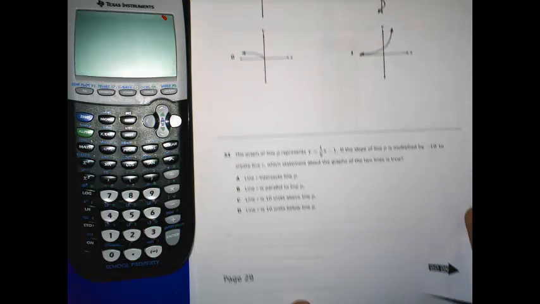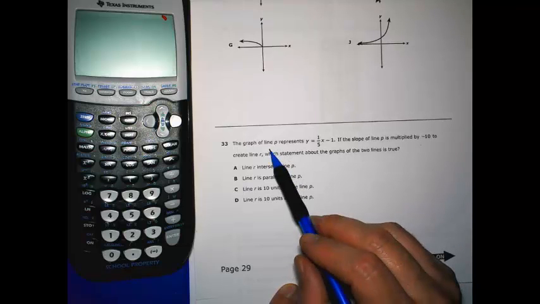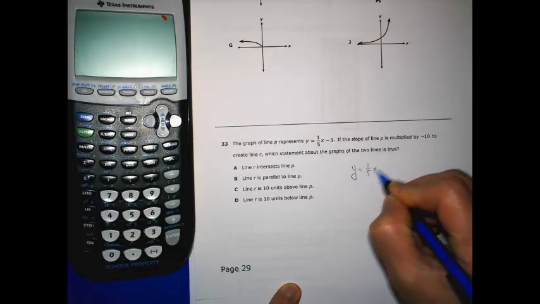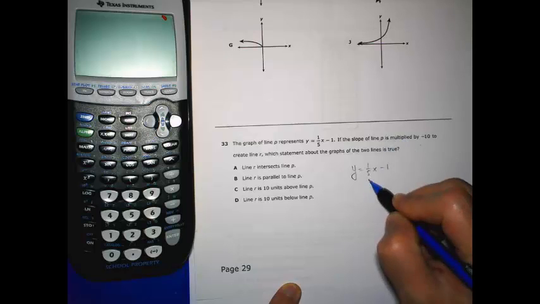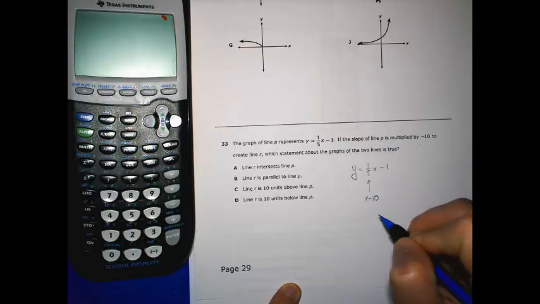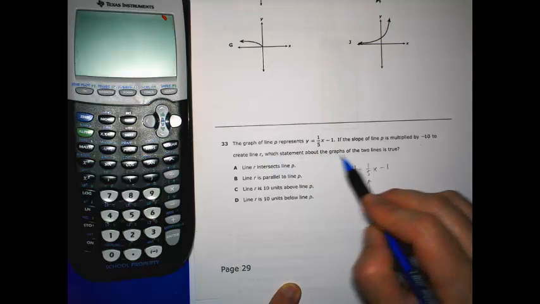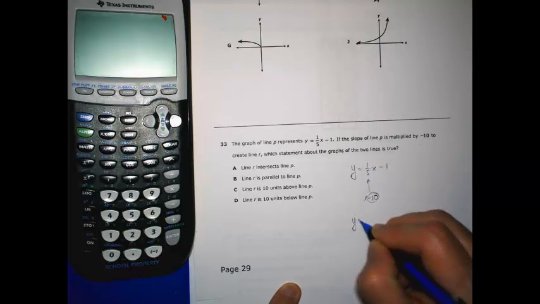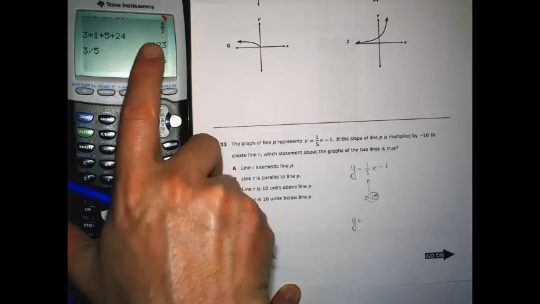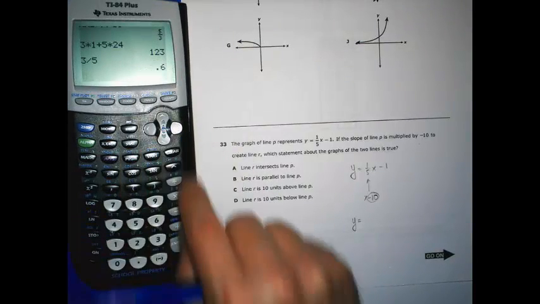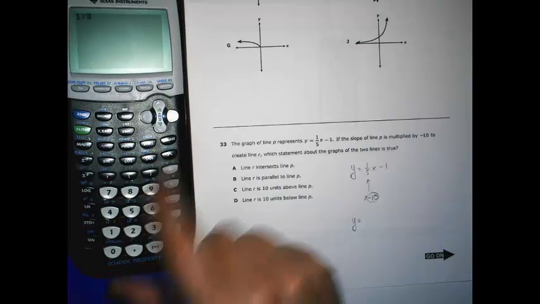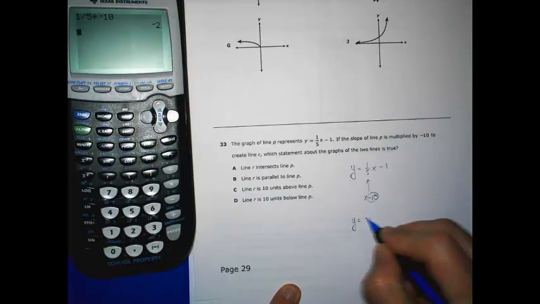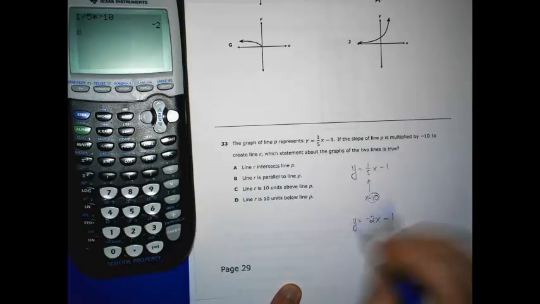Alright, so let's take a look at problem 33. This says the graph of line P represents y equals 1/5 x minus 1. If the slope of the line is multiplied by -10 to create line R, which statement about the graphs of the two lines is true? Basically, if I multiply this by -10, and you can even do it in the calculator here, let me clear my screen, 1/5 times -10, we get -2, so this will change to -2x minus 1, okay?